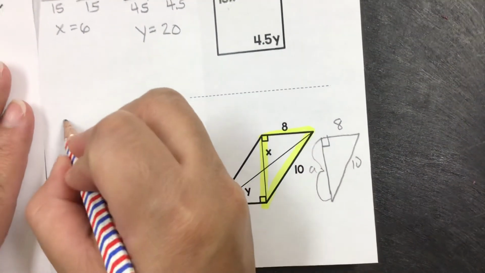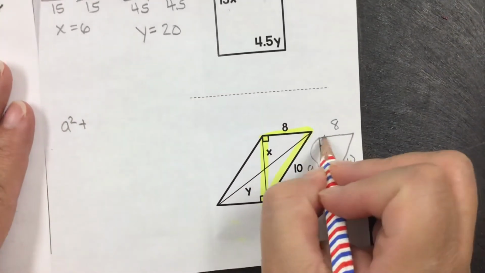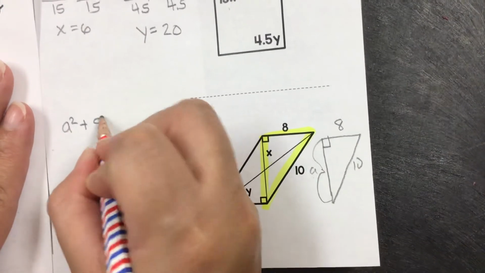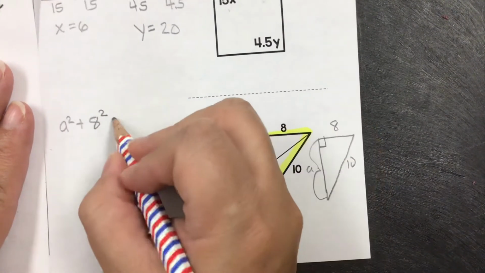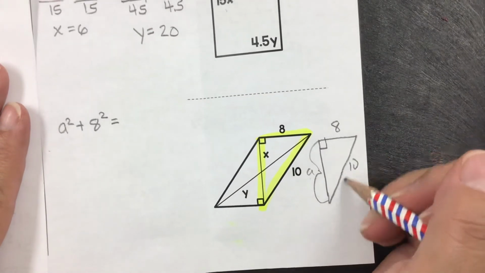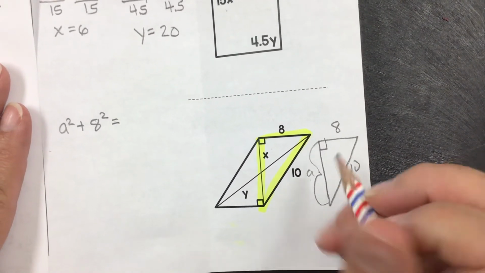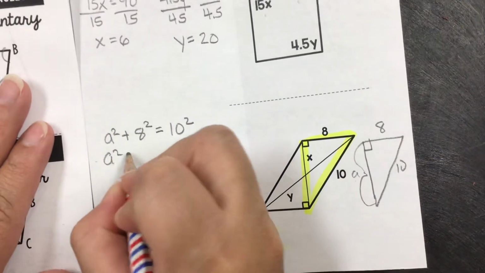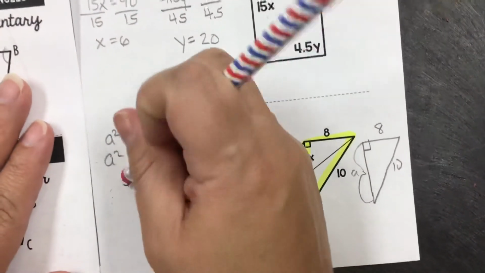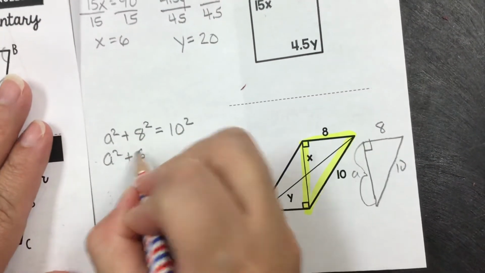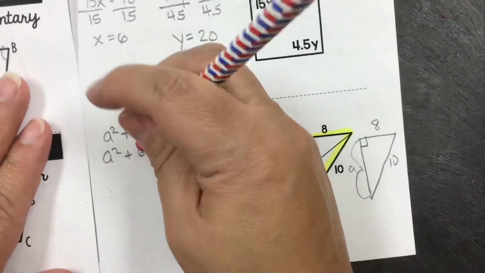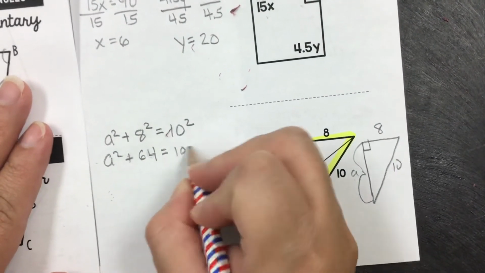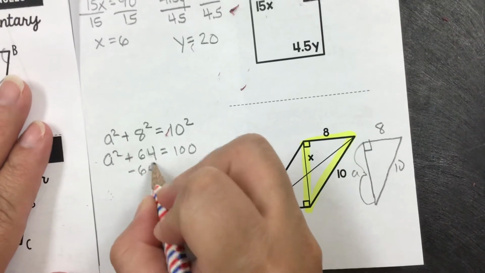Since I called this a, then a squared plus, and then the smaller side is going to be the one with the a, because the biggest side, the hypotenuse, is by itself. So a squared plus 8 squared, which is 64, is equal to 10 squared, which is 100. Subtract 64 from both sides.